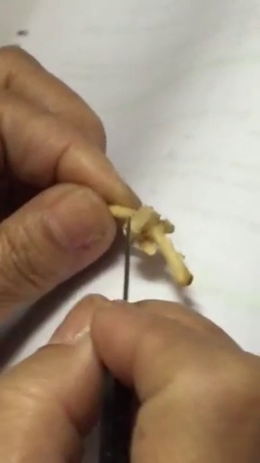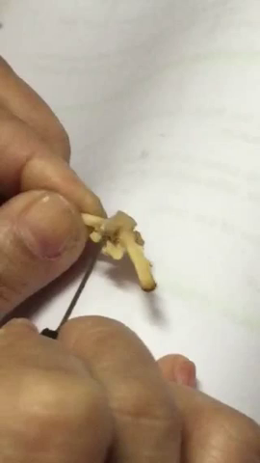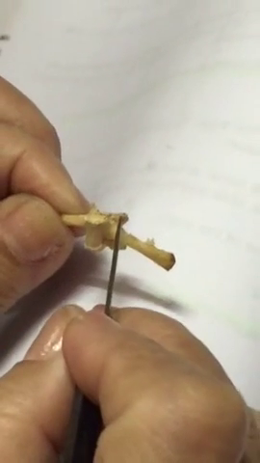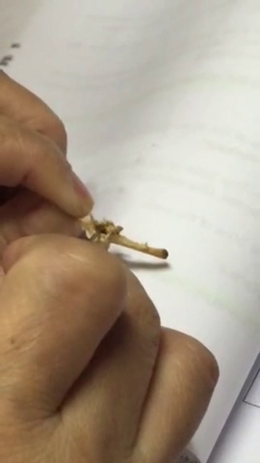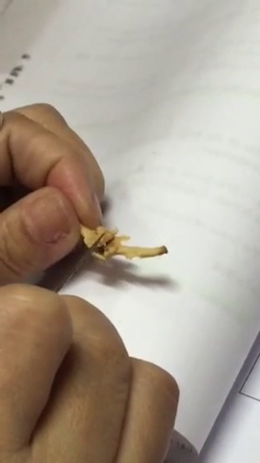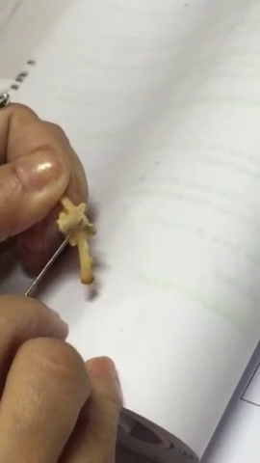If it's convex ang centrum, that is the post-zygapophysis. If it's concave, then pre-zygapophysis. You have the neural canal, and then both sides, neural arc. And then you have the neural spine. This is the dorsal side, and this is the ventral side.